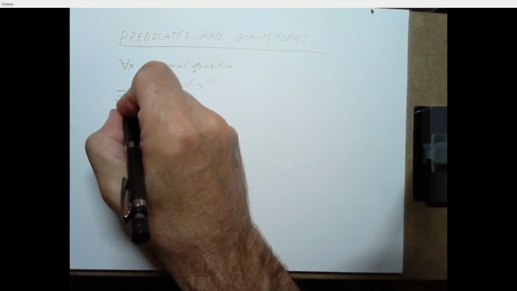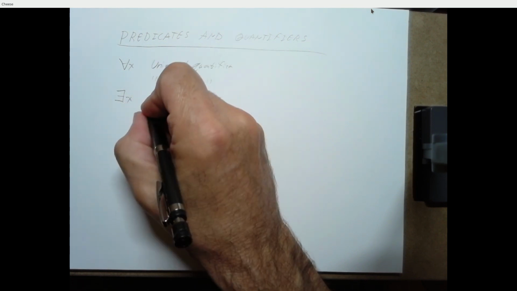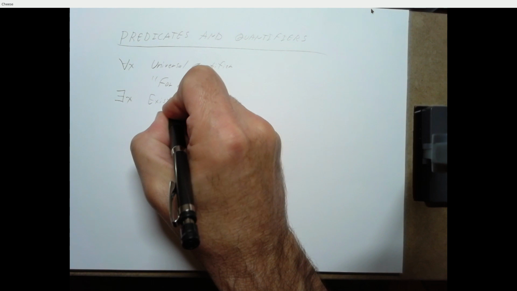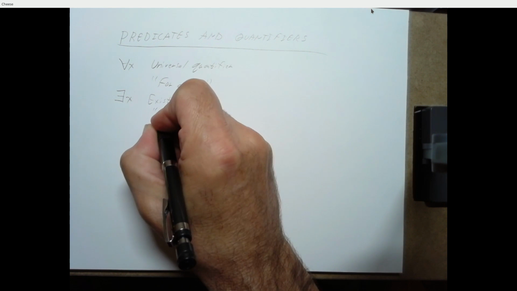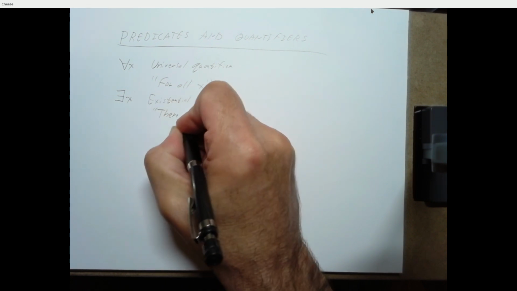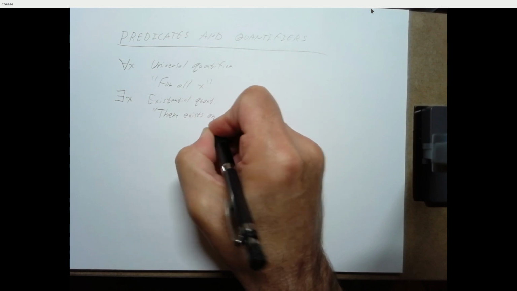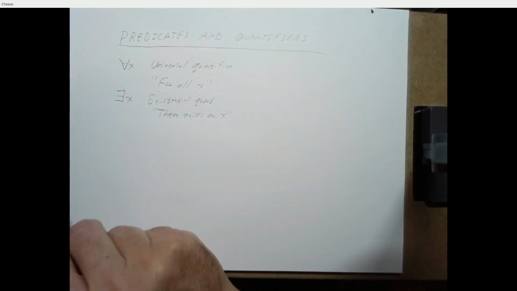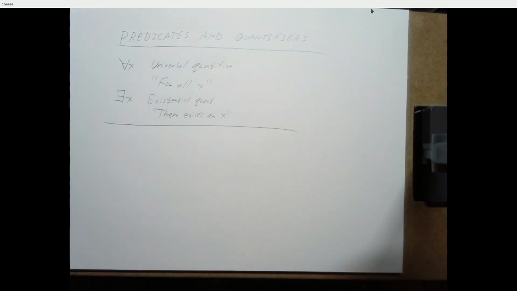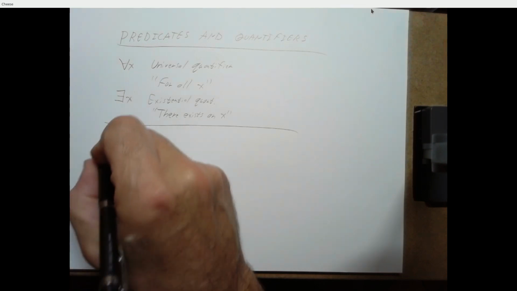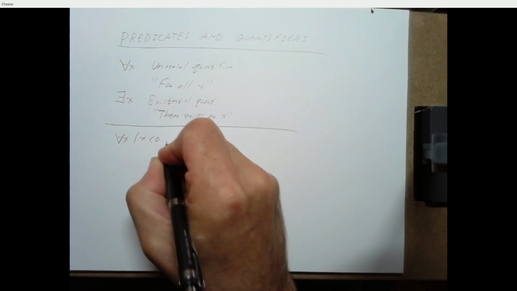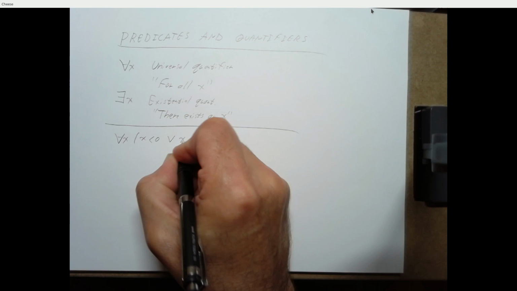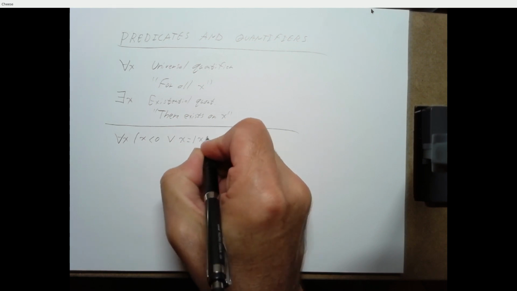And the backwards E followed by an x, or followed by a symbol, is called the existential quantifier. And we can interpret this as saying there exists an x. Or perhaps we could say for some x. And these are useful for building propositions out of other statements. So for example, here's a proposition. For all x, x is less than 0, or x is equal to the absolute value of x.